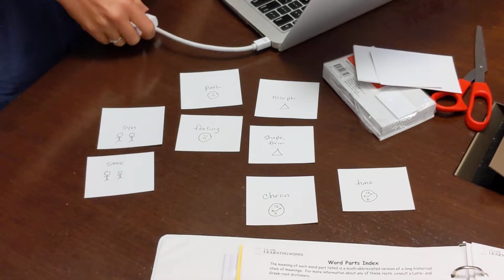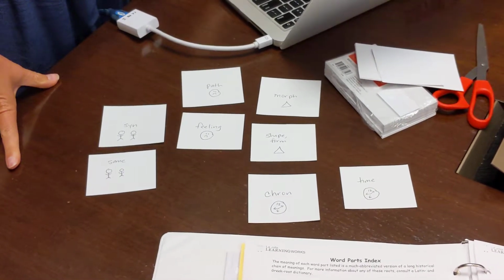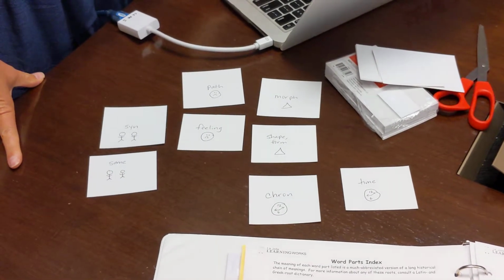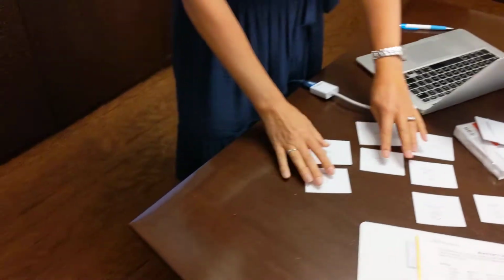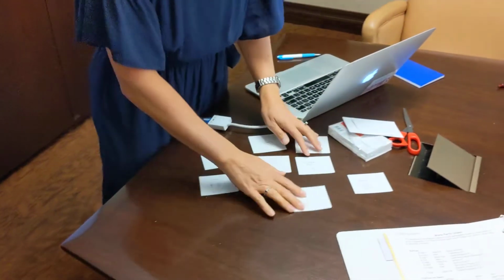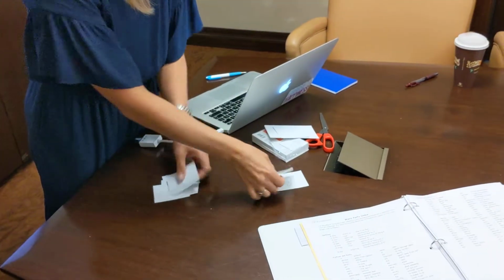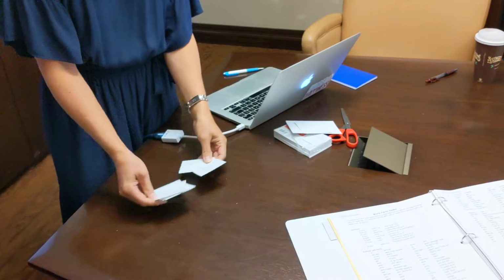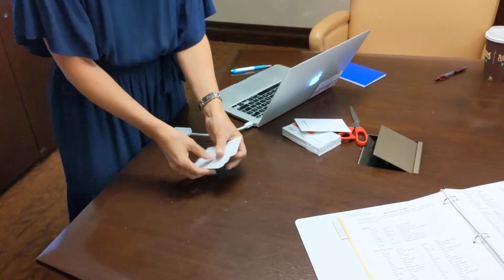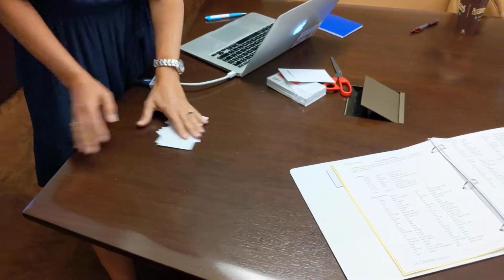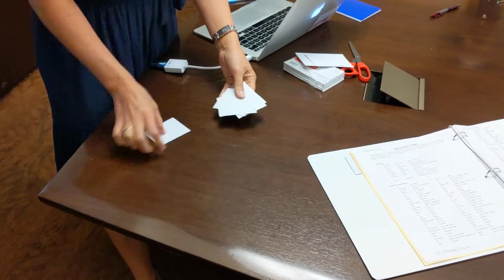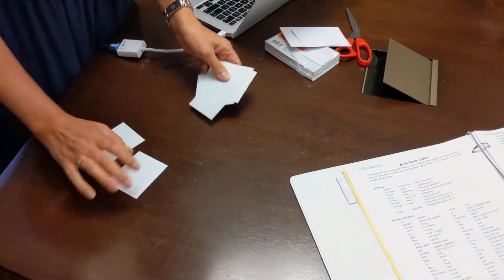So then to play your memory game, let me get ahead here in the slide so you can see. Here's the word part memory game steps. What you're going to do is have the student mix them all up just like a card game. They can shuffle them, they can just mix them up on the table. And they're going to then turn all the cards upside down and set them up in somewhat of a grid.